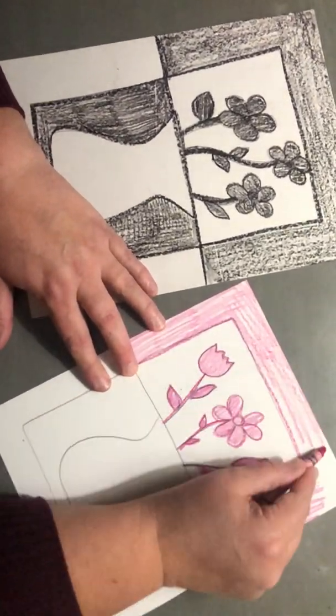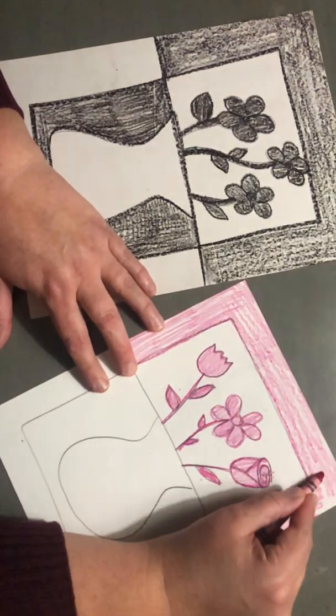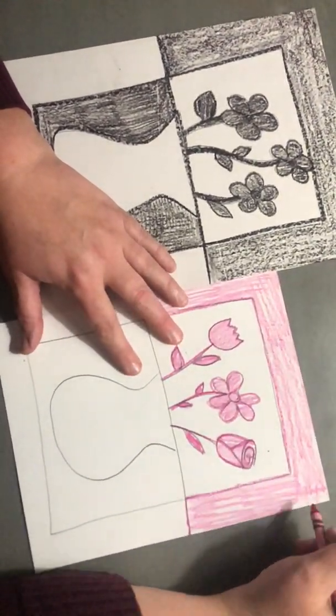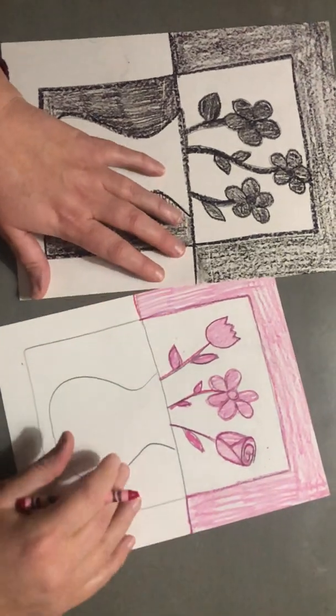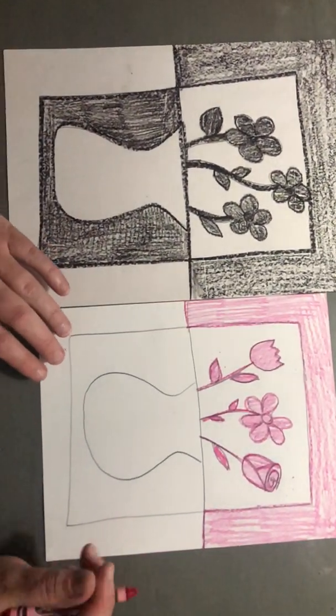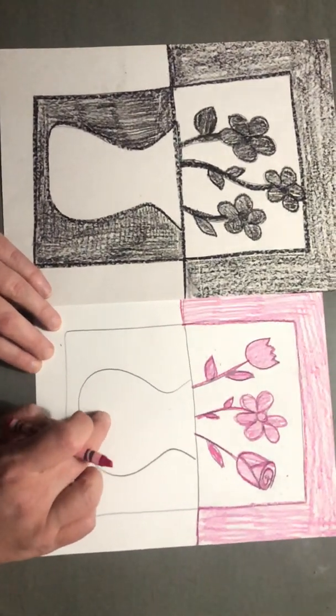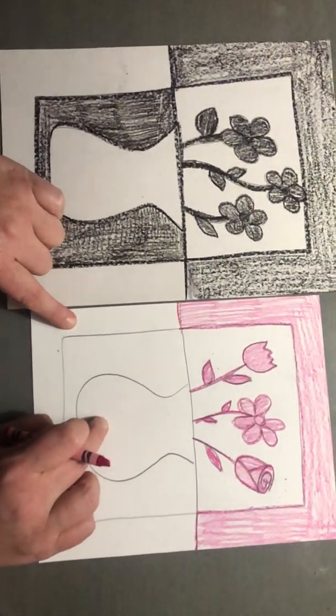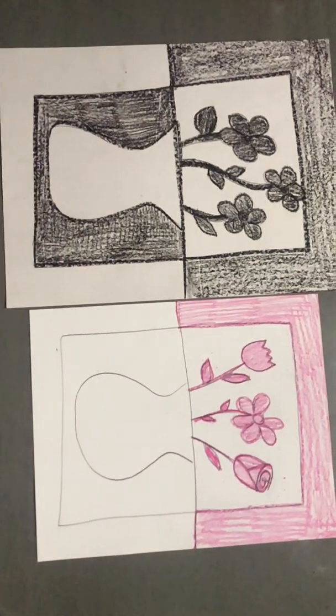Now, on the bottom half of this paper, we're going to focus on the negative space, okay? So I have my positive space colored. Now I want to focus on the negative. The positive space would be the flower vase and the picture frame again. But this time we want to focus on the negative.